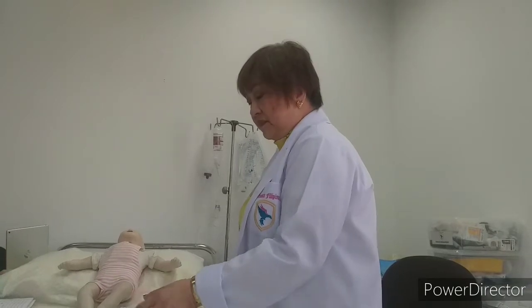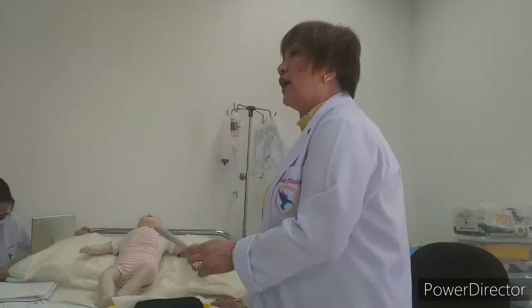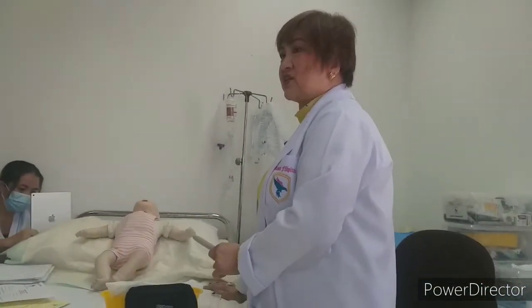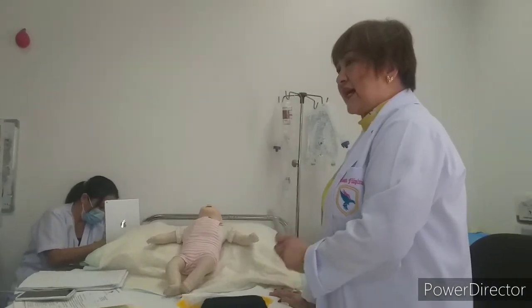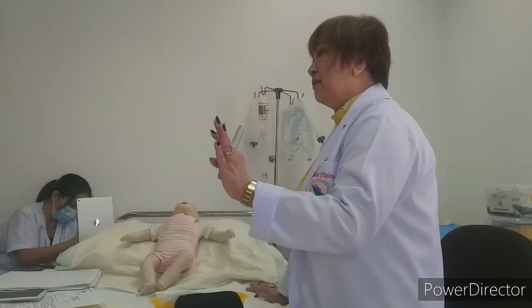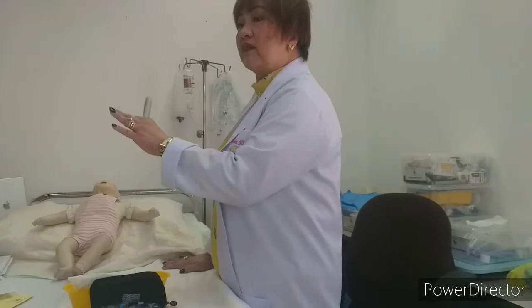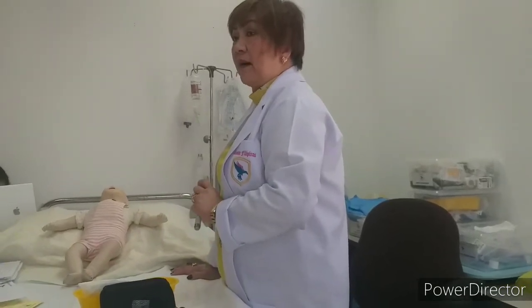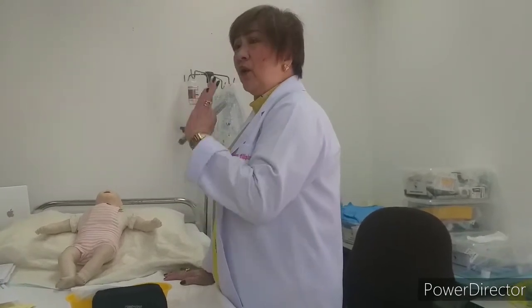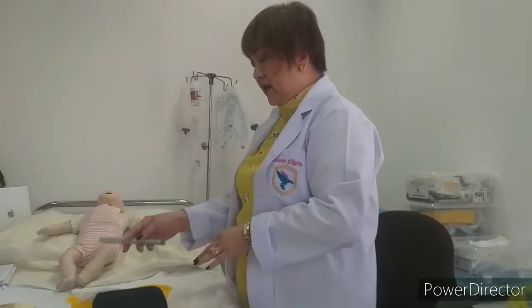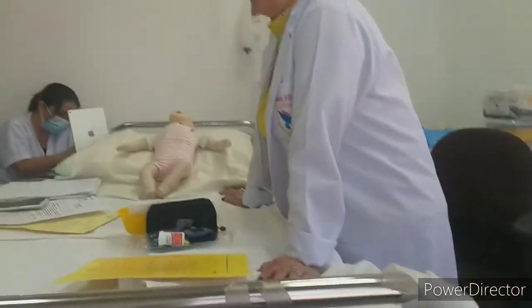And number 4 is administration of oral anti-diabetic medication and insulin injection. Okay, the last one is glucometer testing. Okay, so we have 5. We need to manage our patient with diabetes with those management that we need to do for our patient. Okay, we have 5.